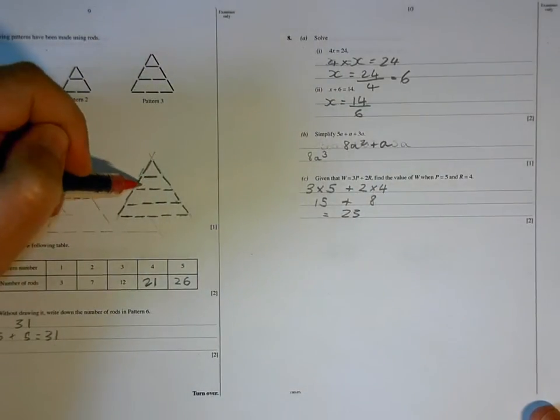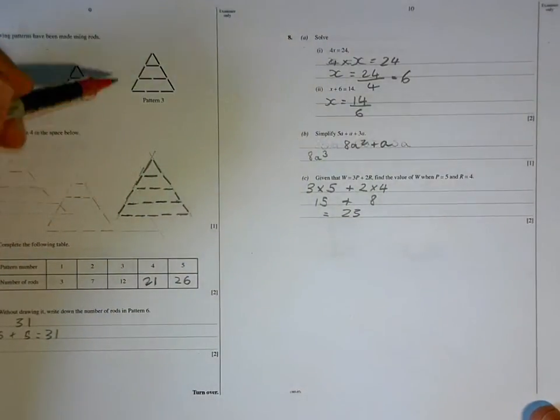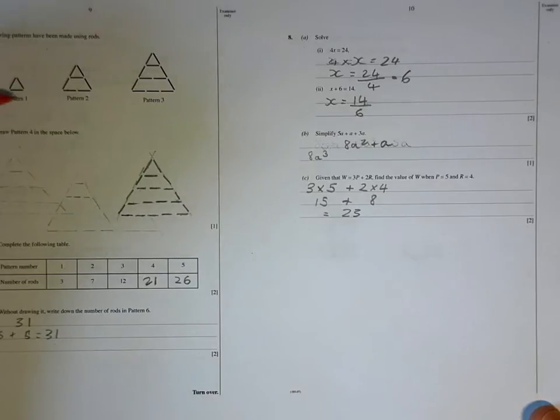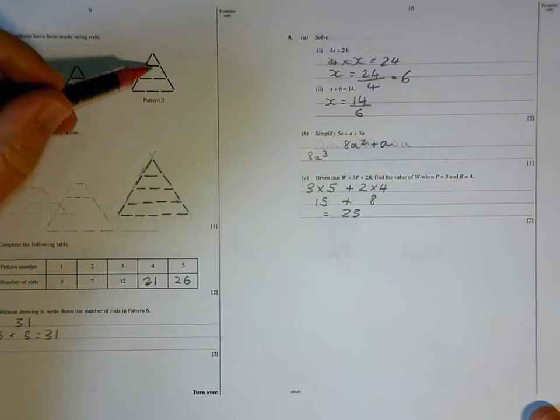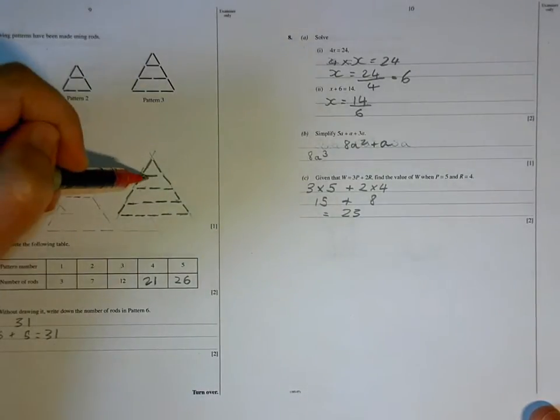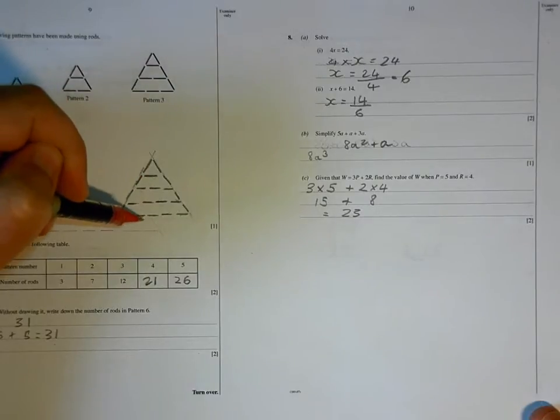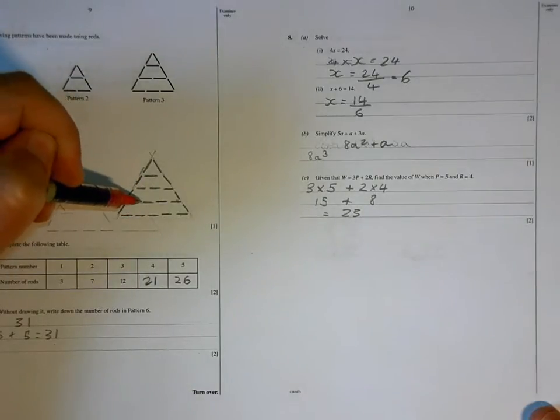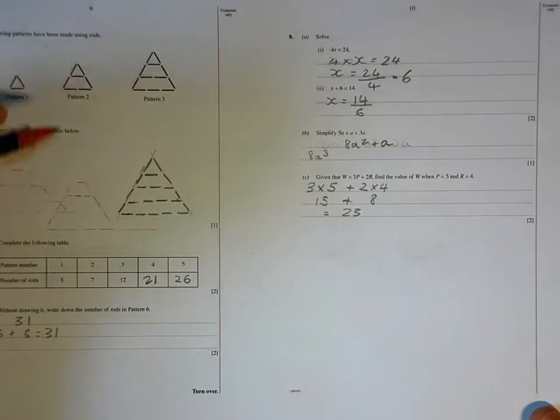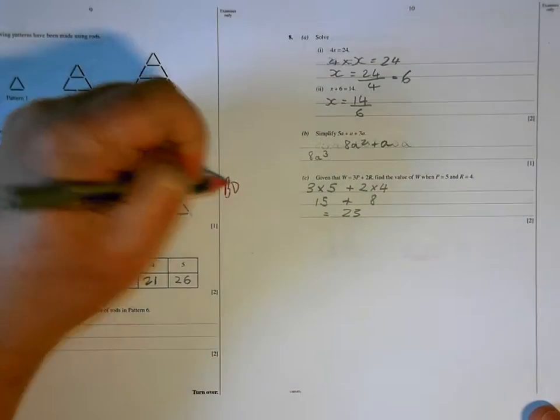Right, what have we done here? Okay, you've missed out a level. If you look, pattern 1, pattern 2 was 1, 2, pattern 3, 1, 2, 3. So pattern 4 should go 1, 2, 3, 4, and yours has gone 1, 3, 4, 5. So that's wrong.